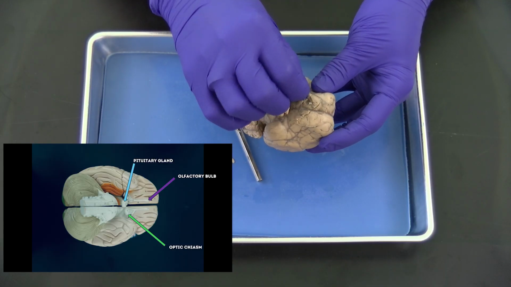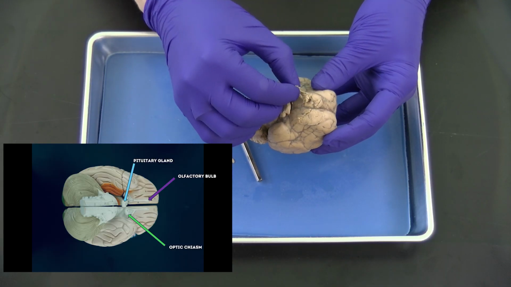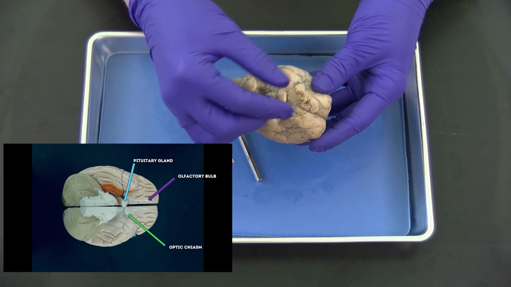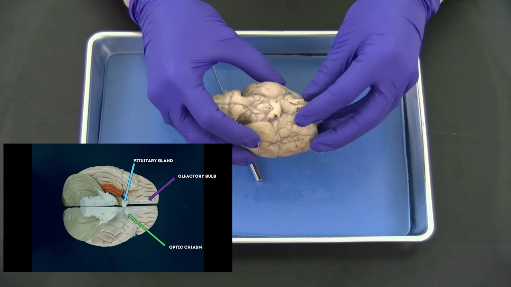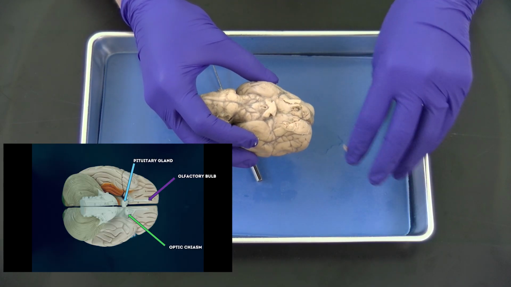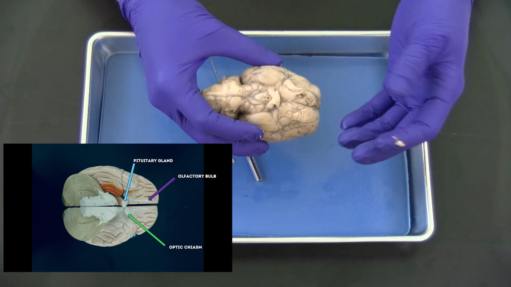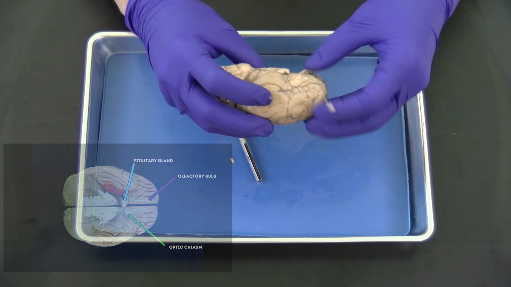Which happens a lot in dissections, folks. So don't be afraid to get in there. Yeah, to really get in there.